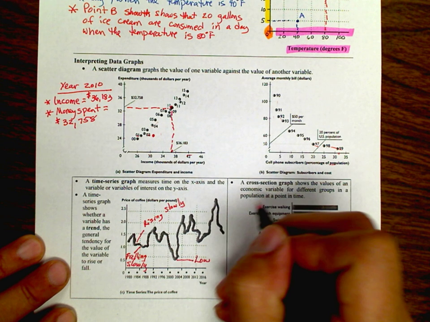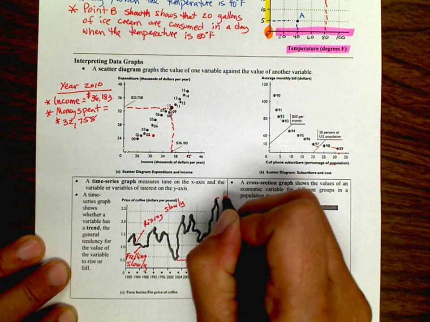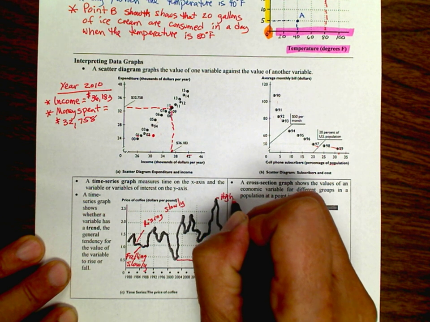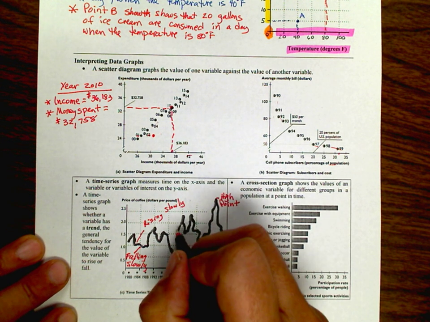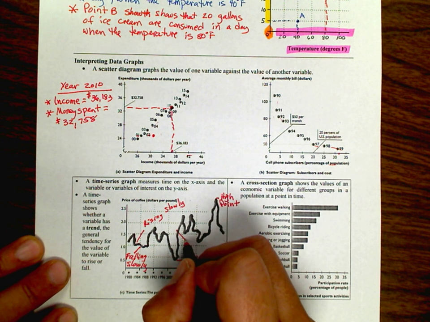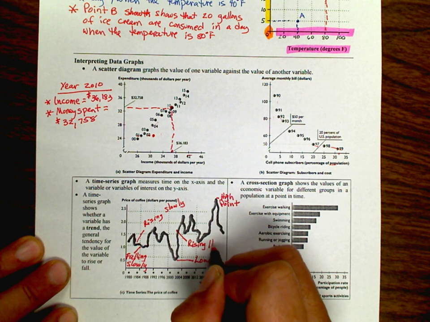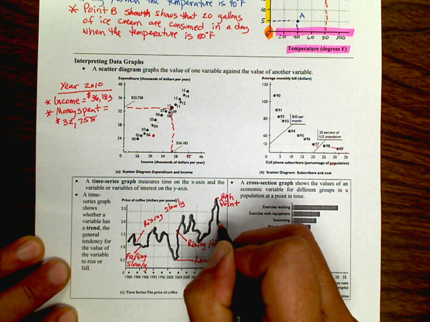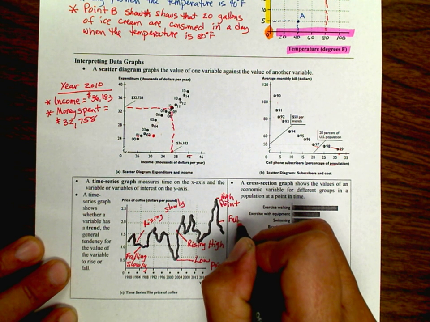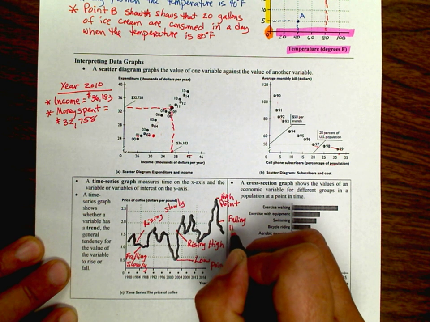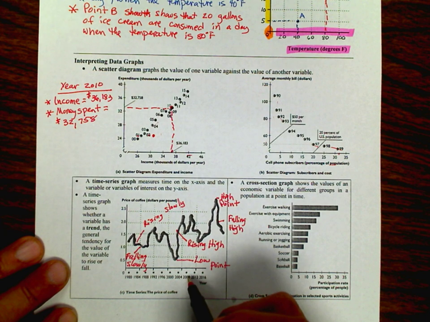Over here, this is low point. This is the high point. Right here, if you notice, this is rising high. And right here, this is falling high or falling fast. Okay, that's what you need to know about the time series graph.